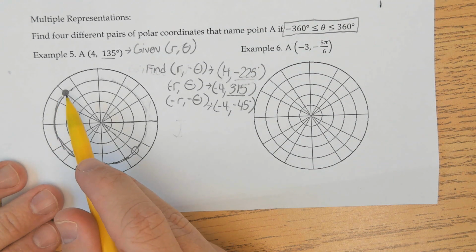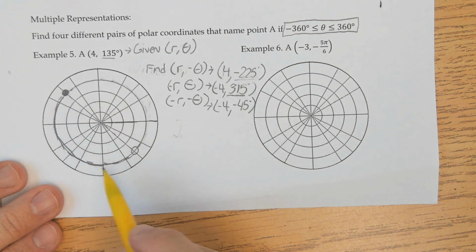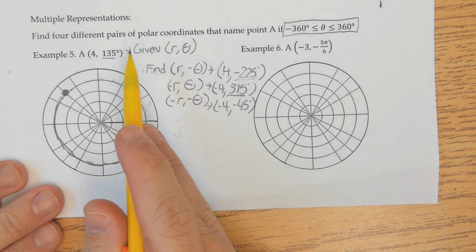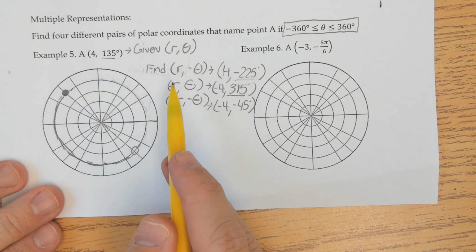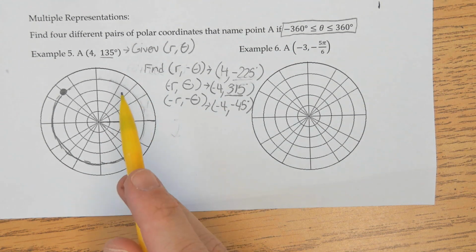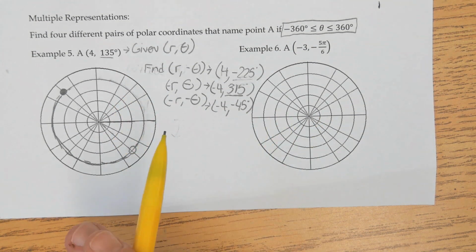Well, if we go from our positive r value here, our closed value, all the way to our ghost point down there, our open circle, our negative r, we went 180 degrees. So when you are switching from a positive to a negative r or a negative r to a positive r, you're just going to go ahead and add 180 or subtract 180 to find theta. Okay?